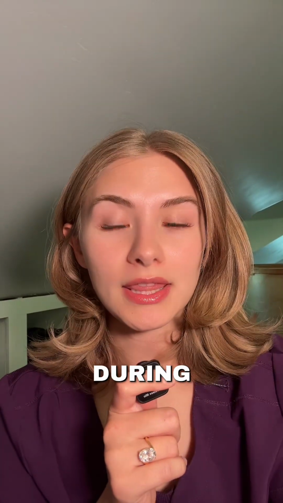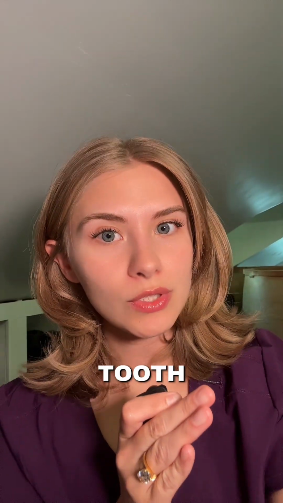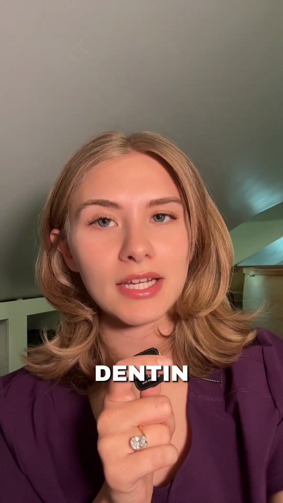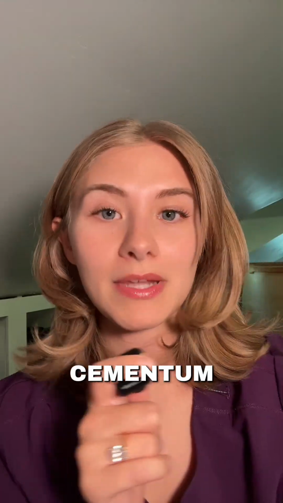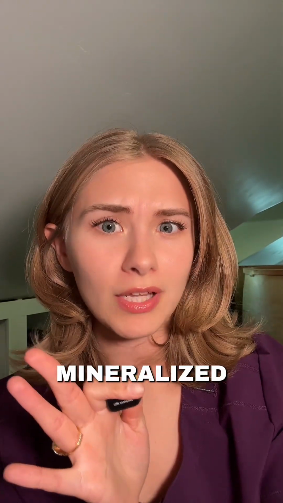Mineralization begins during the apposition and maturation stage. That's during the bell stages of tooth development. Now the layers of dentin. We have the mantle dentin. That's the first layer, a thin border around the DEJ, where the enamel meets the dentin. And the DCJ is the dentin-cementum junction, where cementum meets dentin. It's the oldest dentin, but it's also the least mineralized.